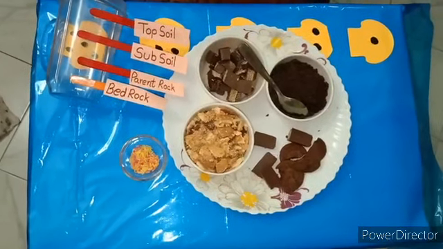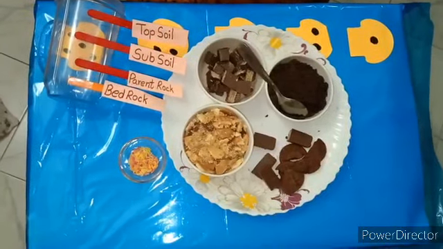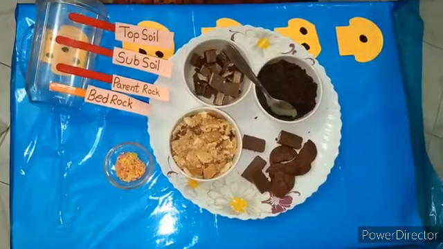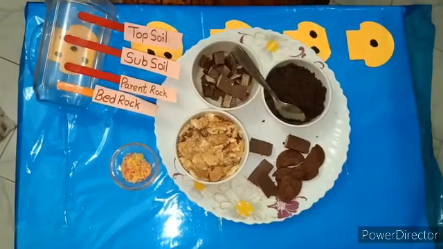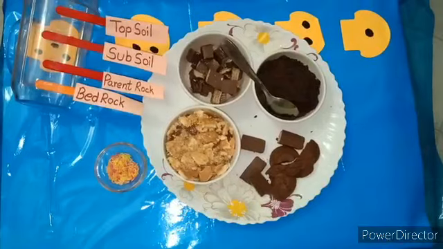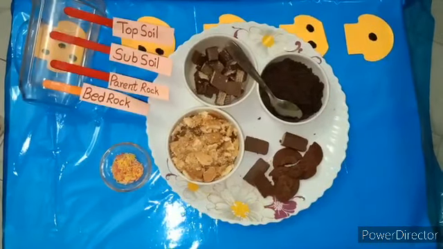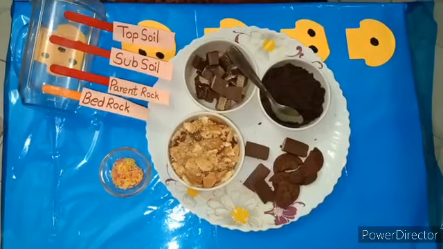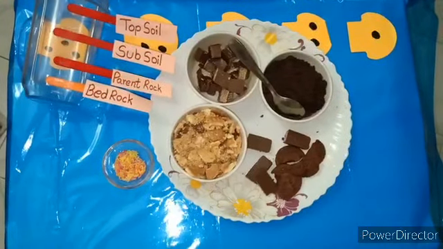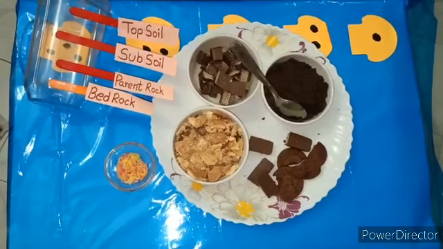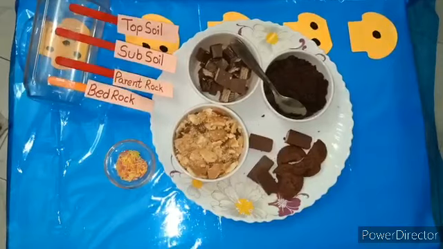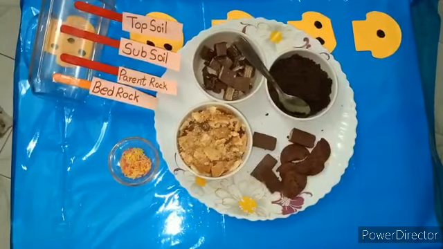These layers are called horizons. The sequence of layers is the soil profile. The layers of soil can be observed easily by their color and size of particles. So that is why the soil profile is divided into topsoil, subsoil, parent rock and bedrock.